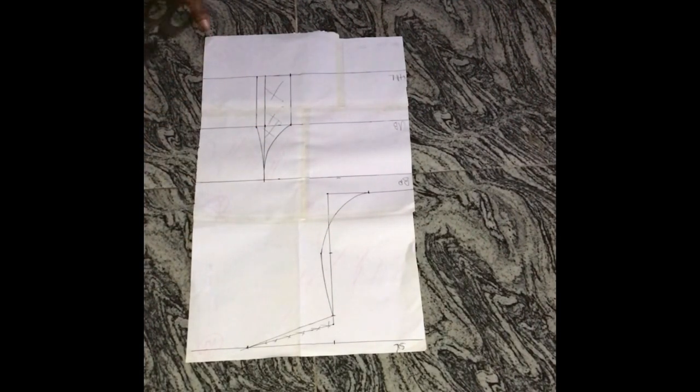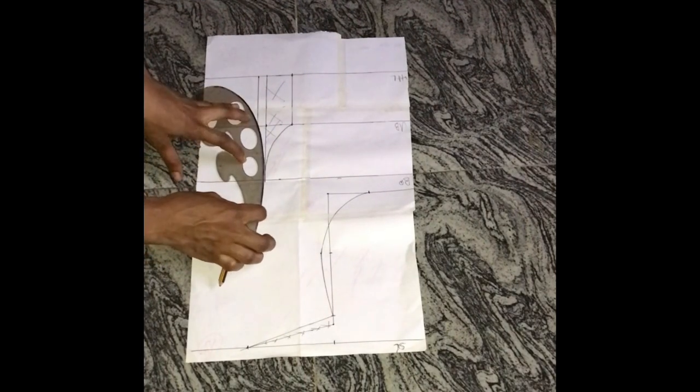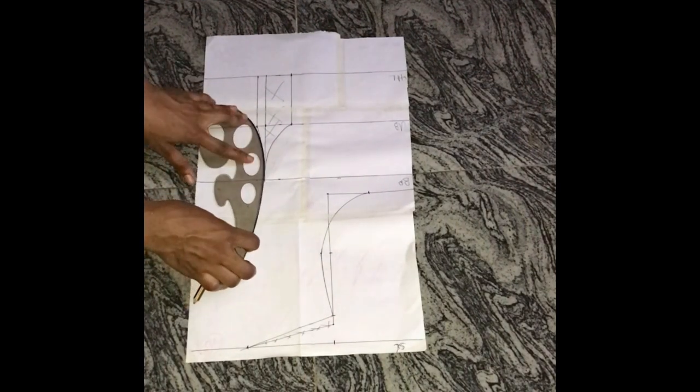So I'm extending to show you guys that is a dart. I'm going to be cutting it out, okay?